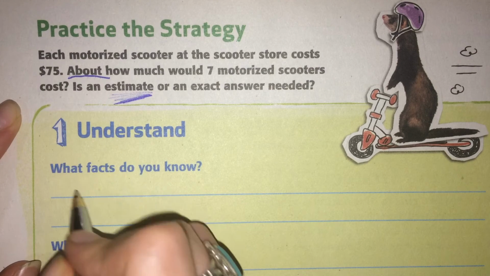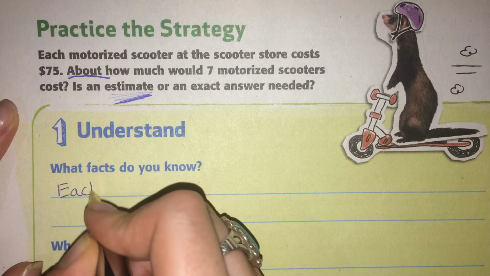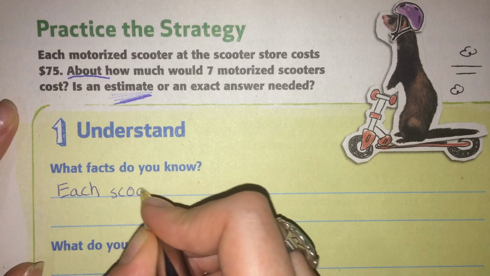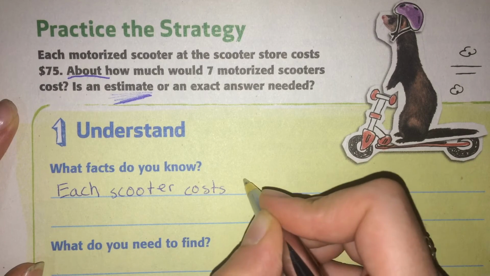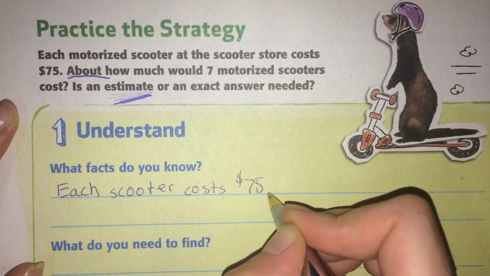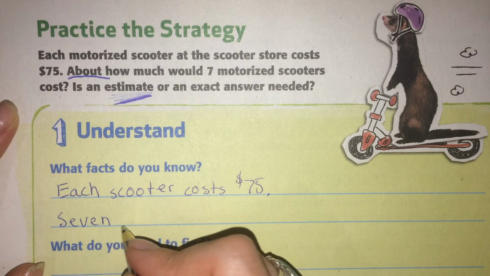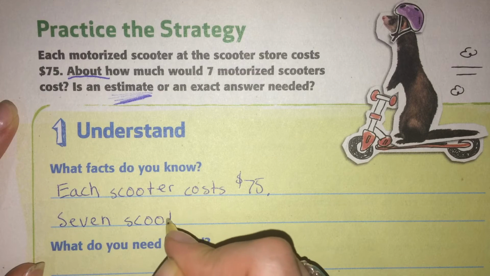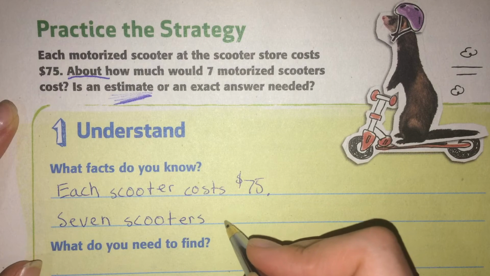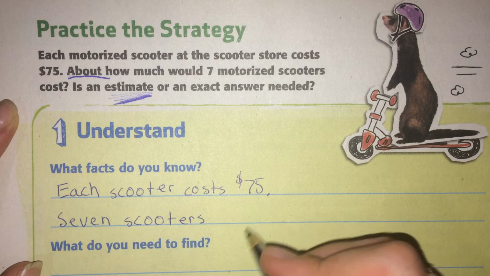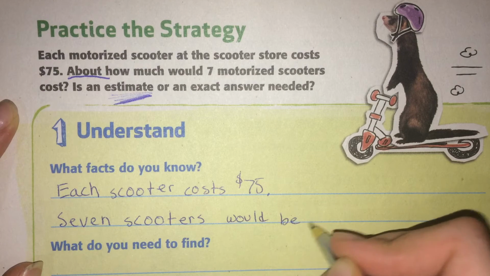So number 1, understand. What facts do I know? I know that each scooter costs $75. And I also know that there are 7 scooters that would be sold.